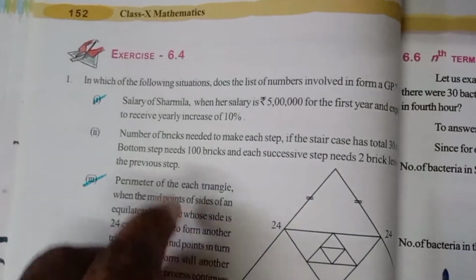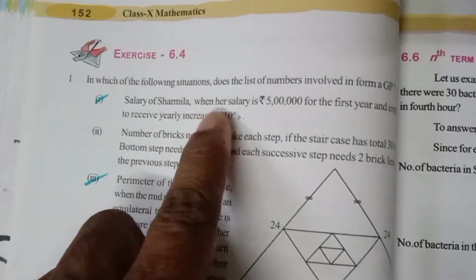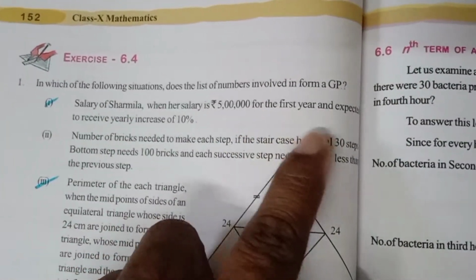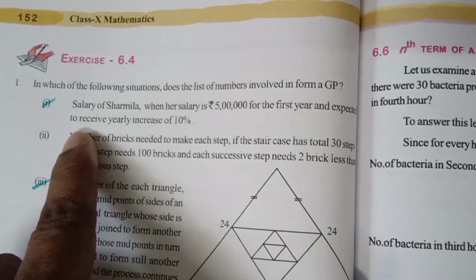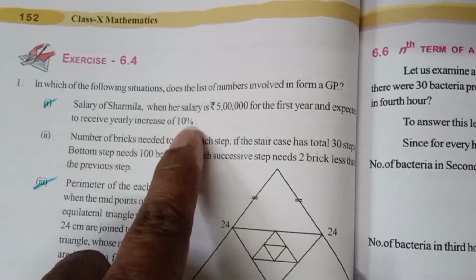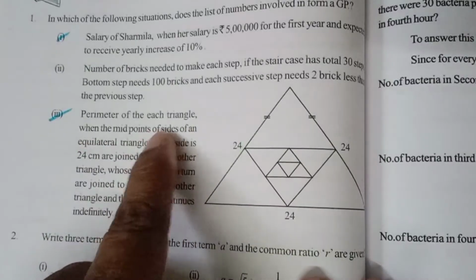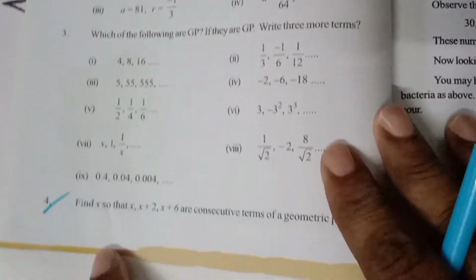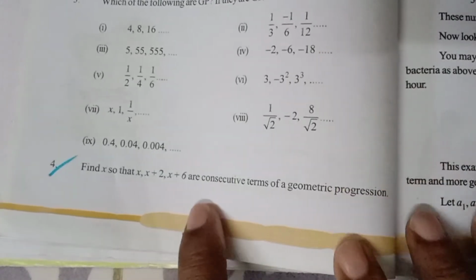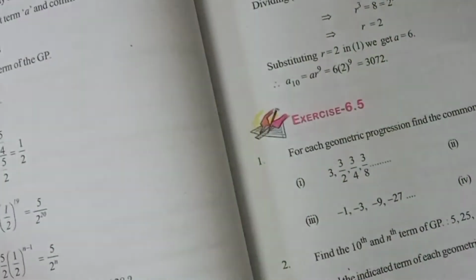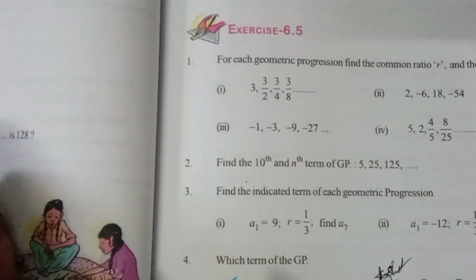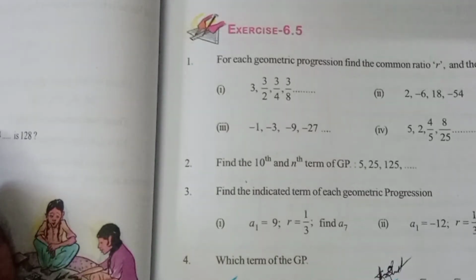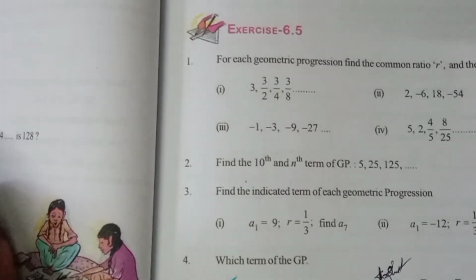Now here the question, salary of Sharmila, when the salary is 5 lakhs for the first year and expected to receive an increment of 10%. Perimeter of each triangle and the midpoints are joined. This figure they will ask. Find x, x plus 2, x plus 3 as consecutive terms of GP. They may ask any one question. Next, if you go to exercise 6.5, find which term of GP is 512 or 729. This model is very important.